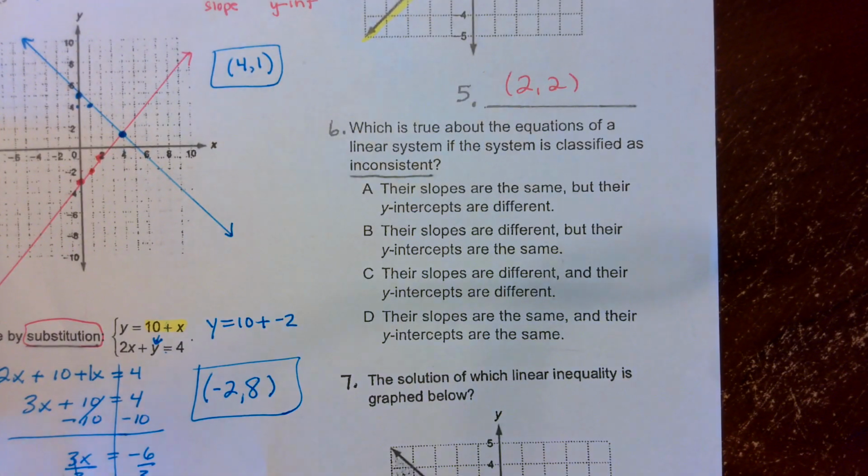Next, 6. What is true about the equations of a linear system if the system is classified as inconsistent? Well, first of all, you're going to be able to use your sheet, which I don't have here, with that chart on it. But my question to you would be, what kind of lines are inconsistent?